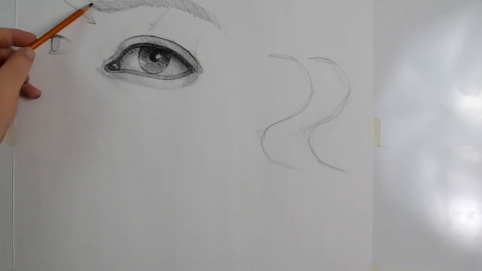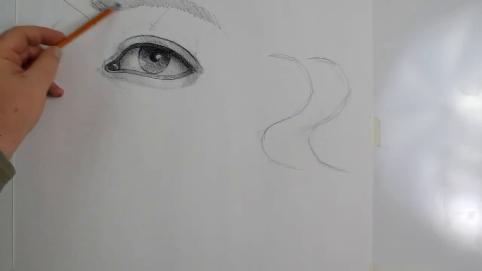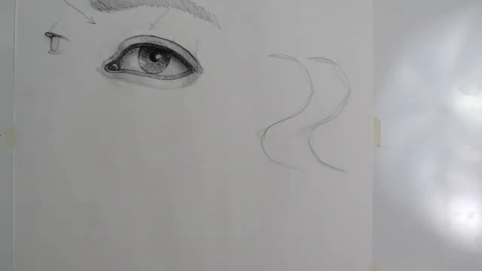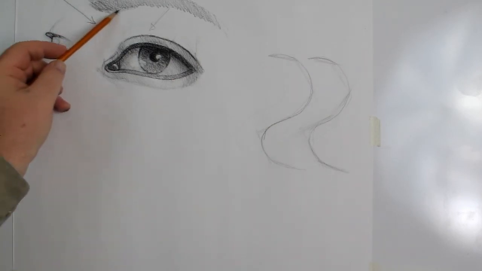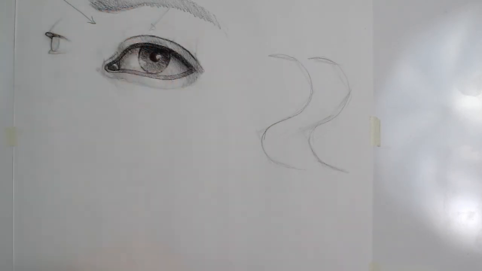Boy, does that look like someone had an eyebrow sculpting mishap. But we'd have an eyebrow up here. That's all right. You probably just see the top of this thing.